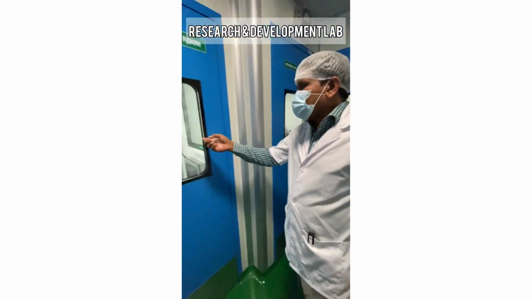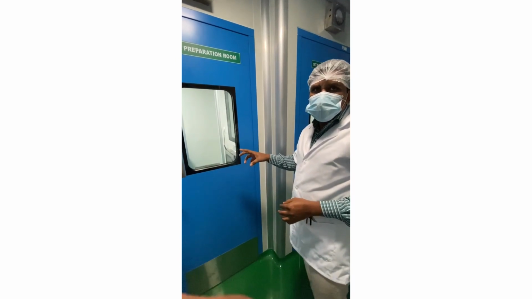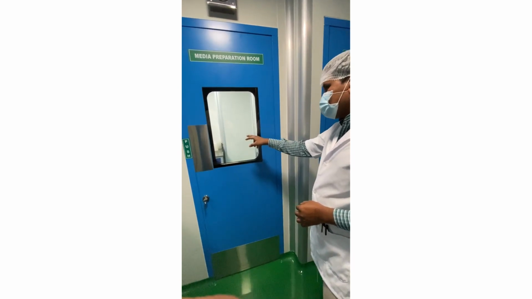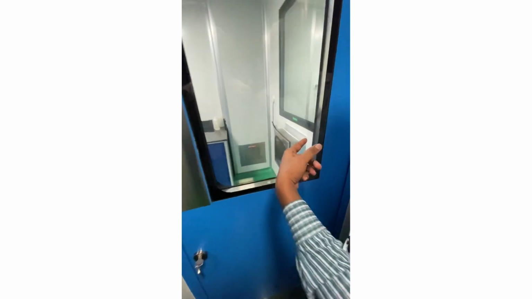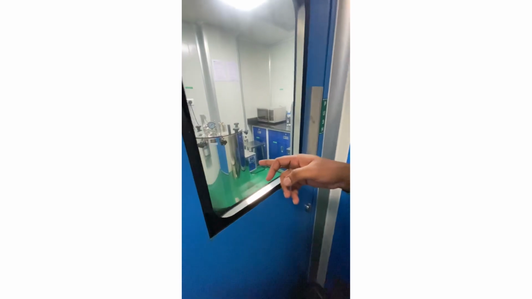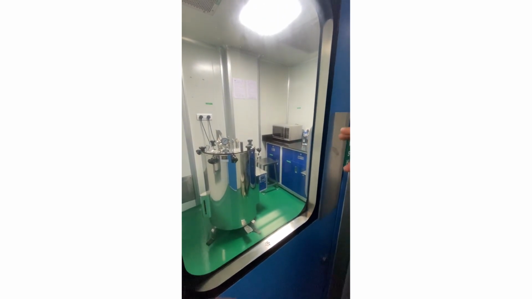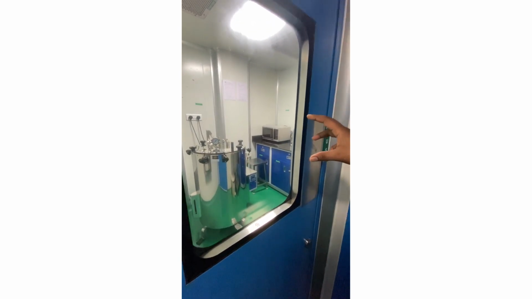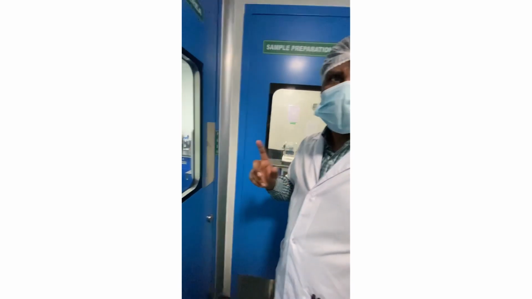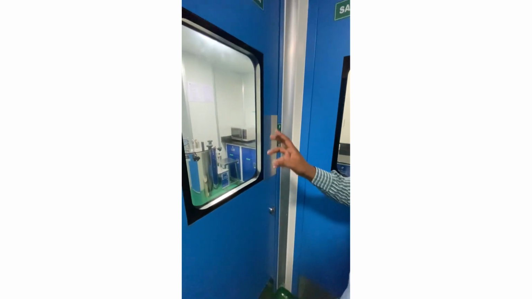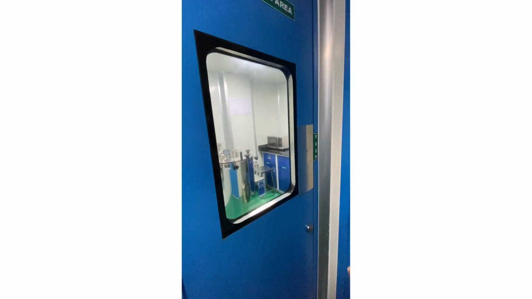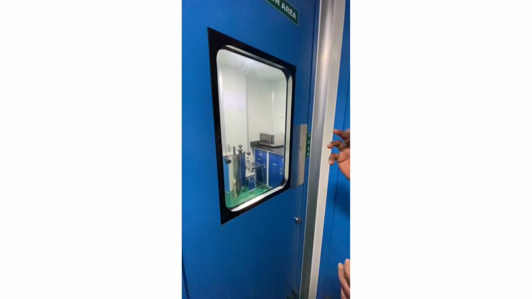This is the media preparation room. Here we are preparing the media, analyzing the samples now. First we prepare the media, and from this room there is a pass box. After preparation, through that pass box, we take the media here for the sterilization process. We sterilize glasswares, media and all in this sterilization at 121 degrees centigrade, 15 lbs pressure, to kill all types of microorganisms, which we use to cultivate the organism of the product.